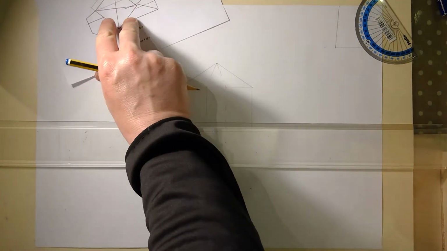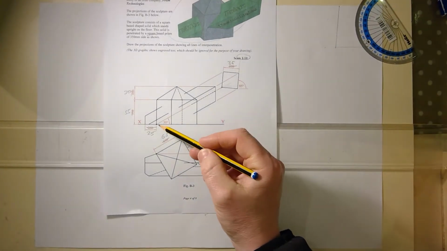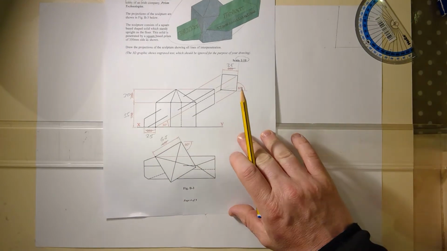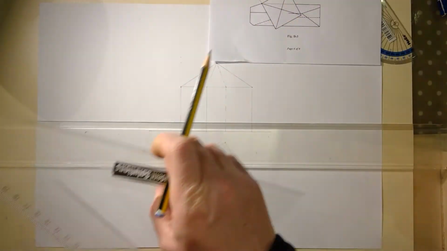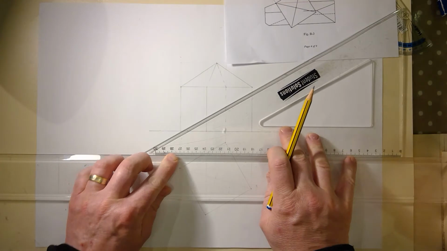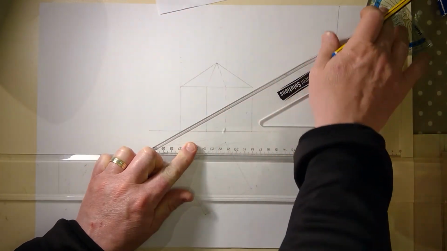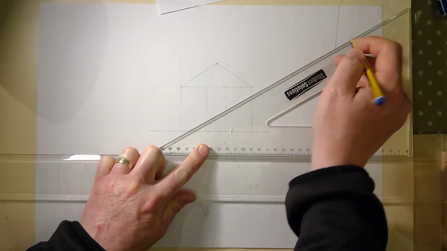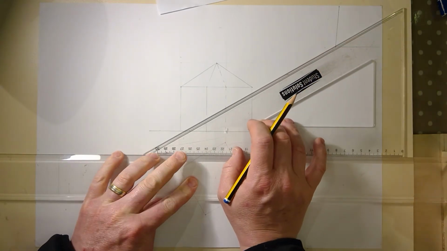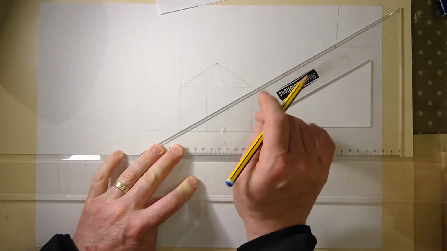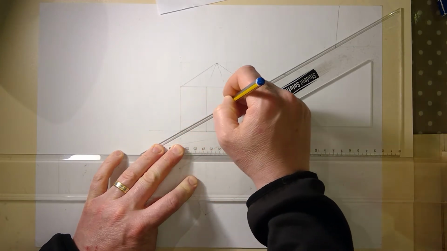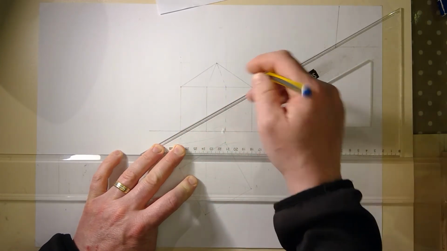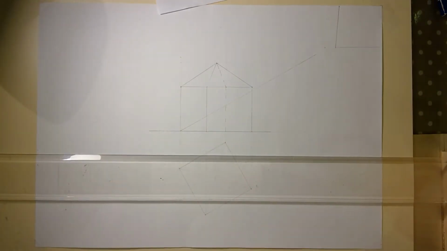The next thing I need to do is come up at 30 degrees from that bottom corner, as shown in my question. So 30 degrees from here up along, from that bottom corner. I don't mind that it doesn't line up there; that's not what I'm aiming for. So we should be able to see that line up at 30 degrees.